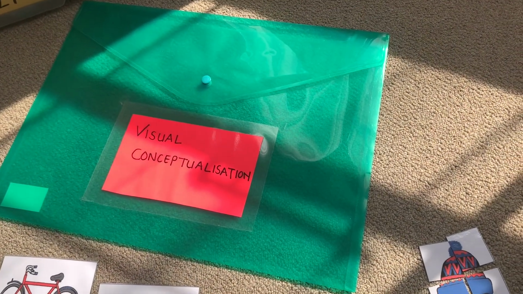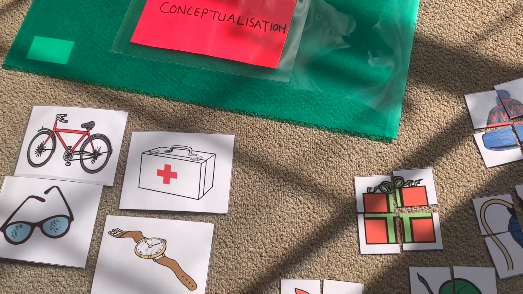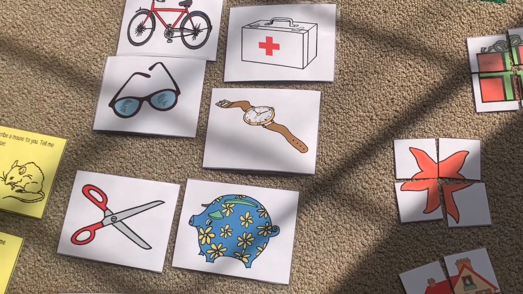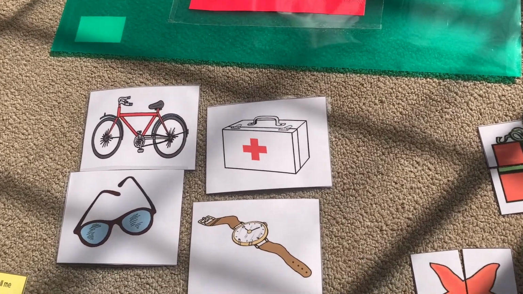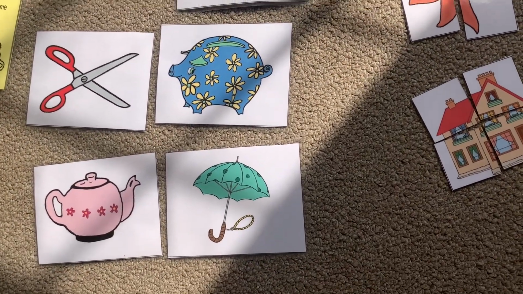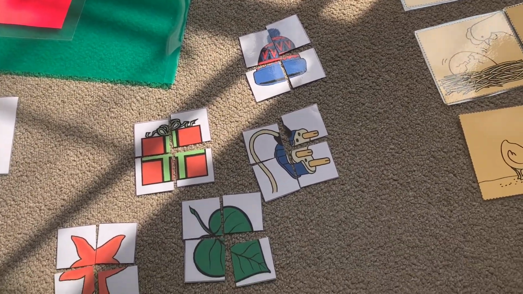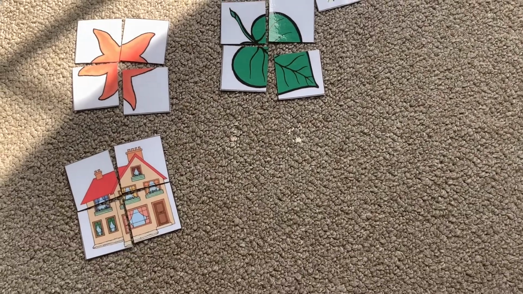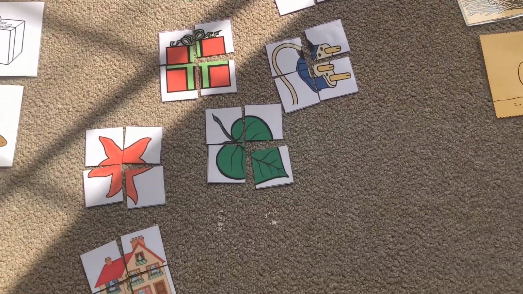For your visual conceptualization, this is what you will need. You will need 8 function cards. So these are the 8 function cards, and the learners will have to say which function each card represents. You will then need your cut up pictures, and you'll need 6 of them.